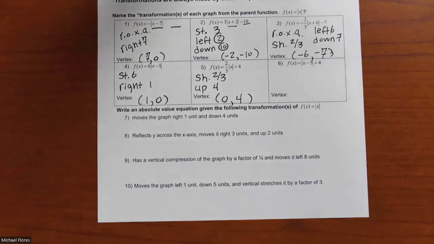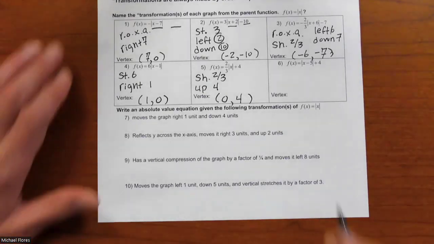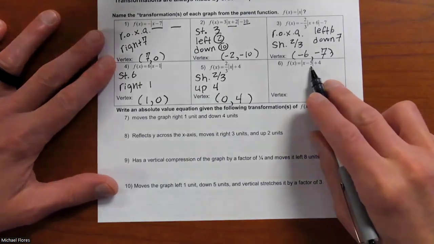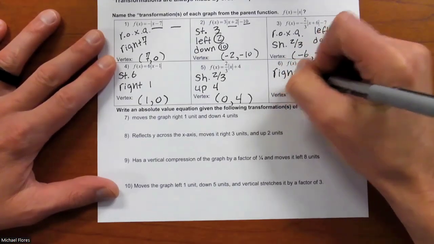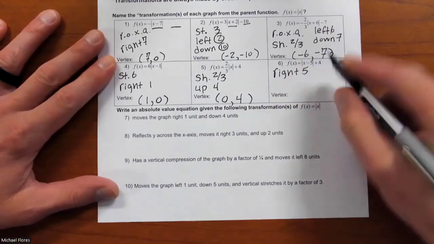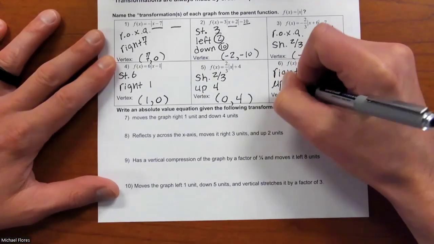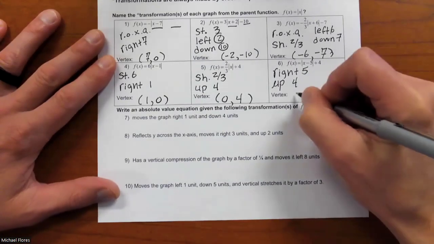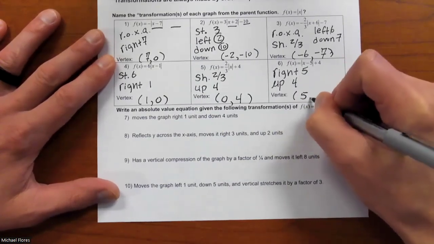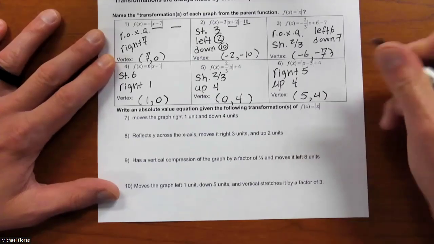All right, example 6. Looking inside the absolute value, looks like we're going right 5 and then up 4. And guess what? That's our vertex. Right 5, so positive 5, up 4, so positive 4.